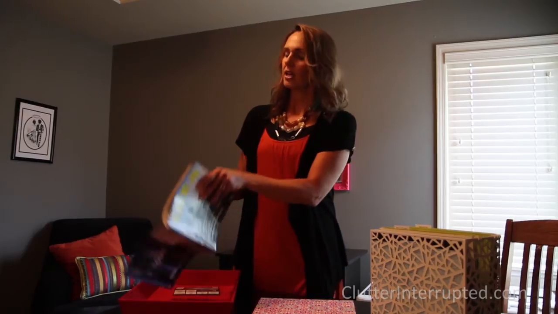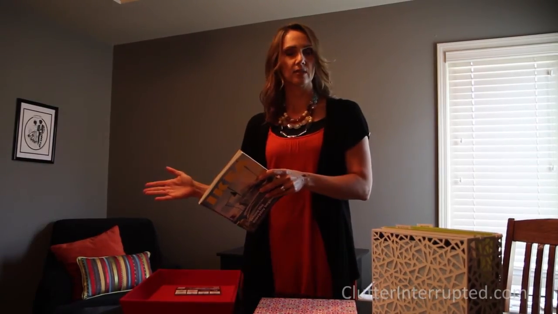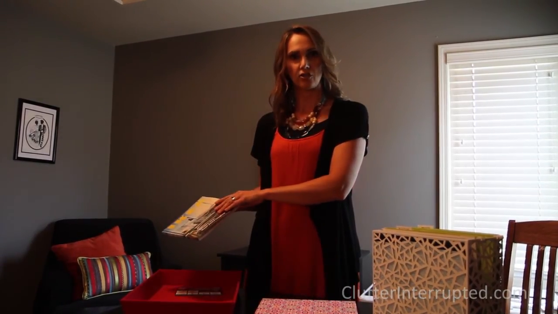And lastly, you have a magazine that you want to read. I would suggest having a reading basket somewhere in your house where you like to sit and read. Take it to the reading basket and drop it off there.